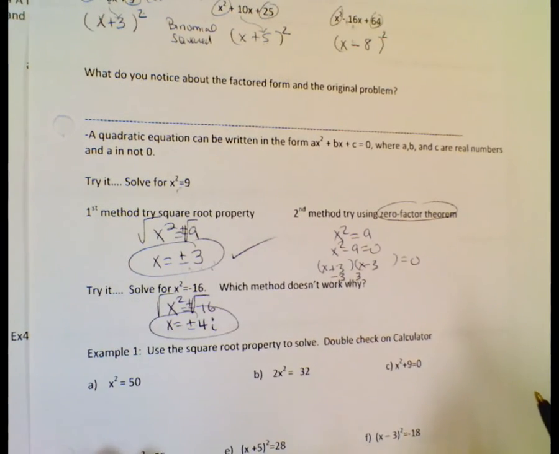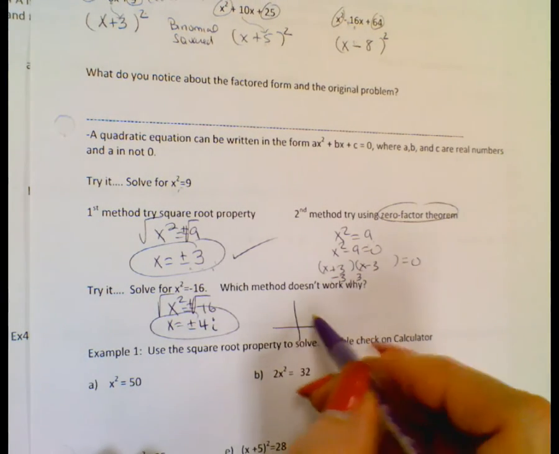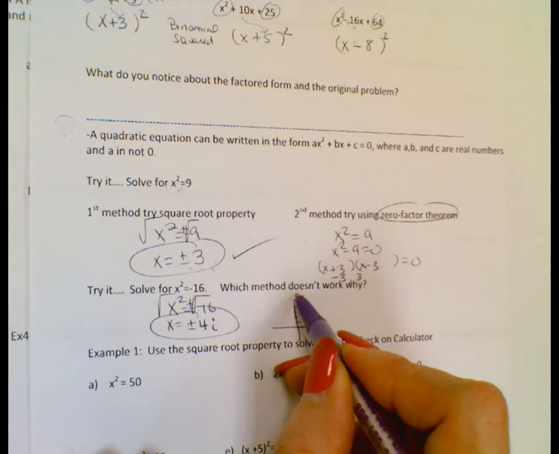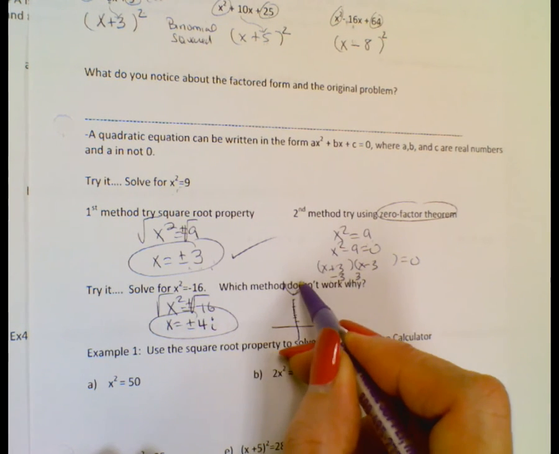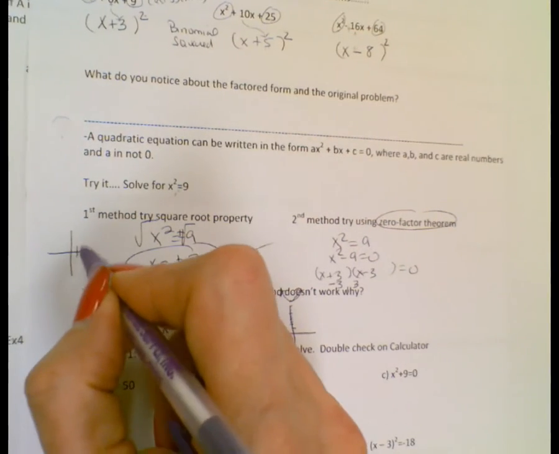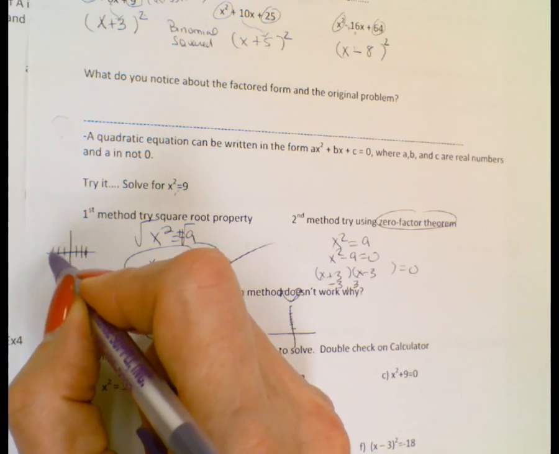X equals plus or minus 4i. Now on a graphing calculator, if you graph this, it would look like this. It would be 16, and then it would not cross the x-axis. That's what imaginaries look like, whereas the one we just did, 3 and negative 3, are real.